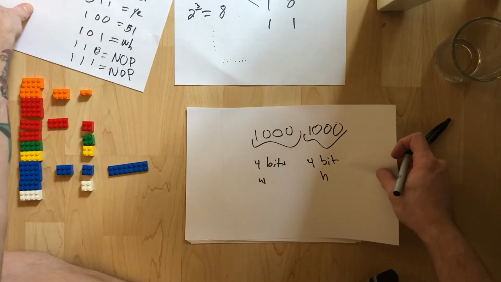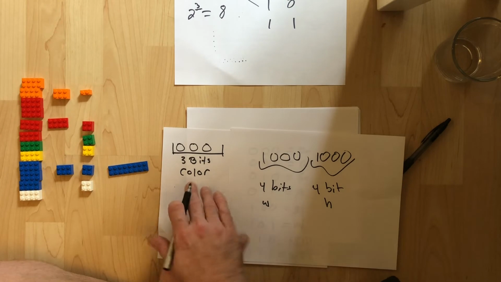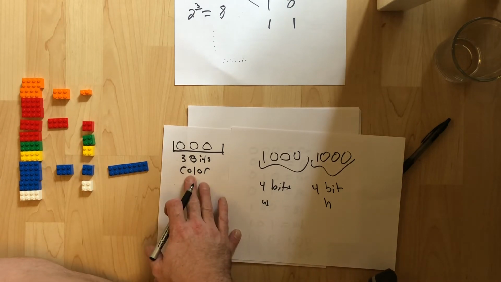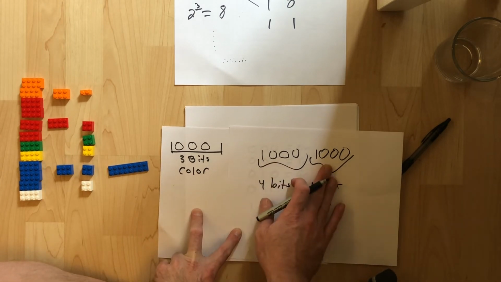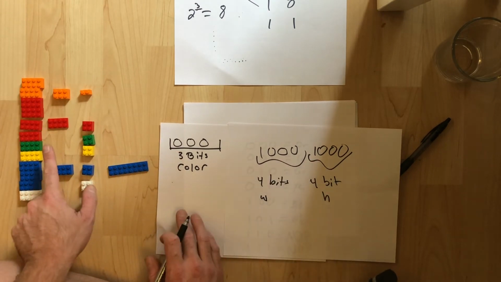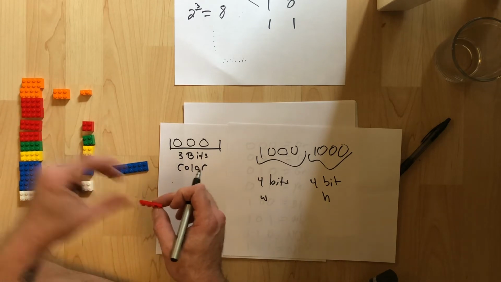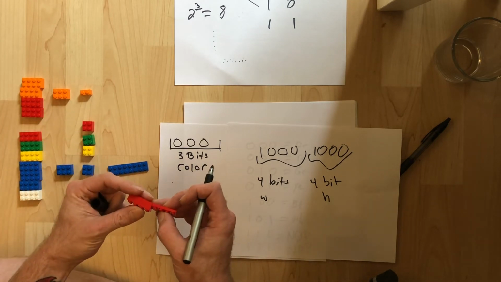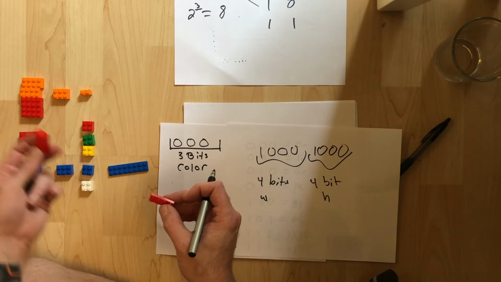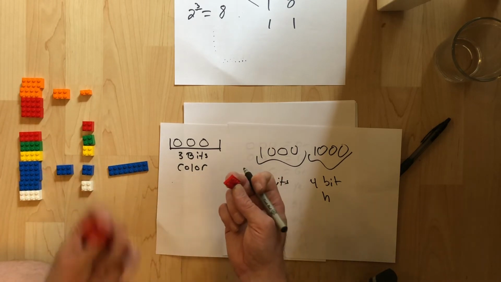So right now we actually have quite a bit of stuff to represent our Lego. We have our 3 bits for color, 4 bits for width, 4 bits for height. That's pretty good. That's going to get us through most of these Legos. But we actually also need to represent that thickness factor. And so I'm going to call this 0 and I'm going to call this 1. So this is a 0, this is a 1.